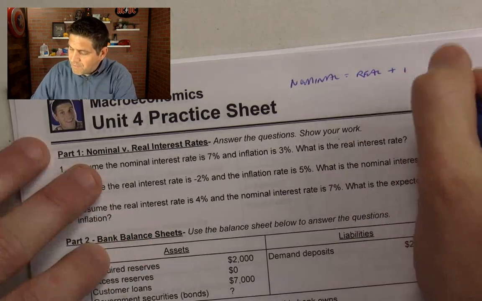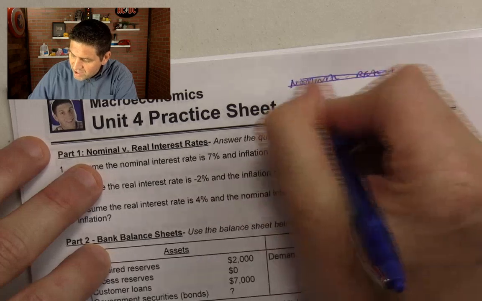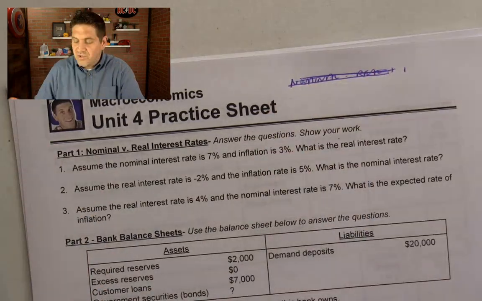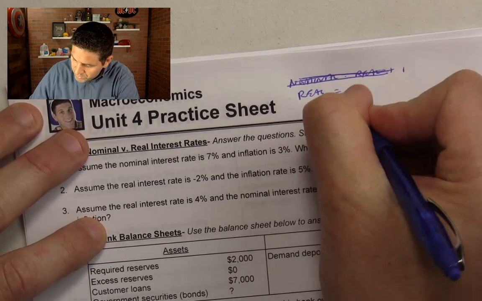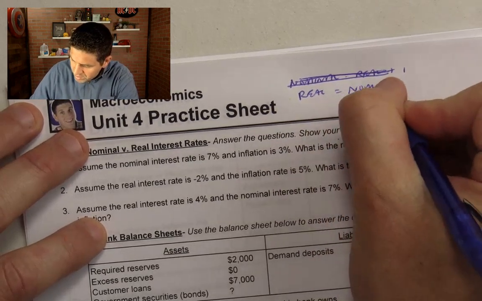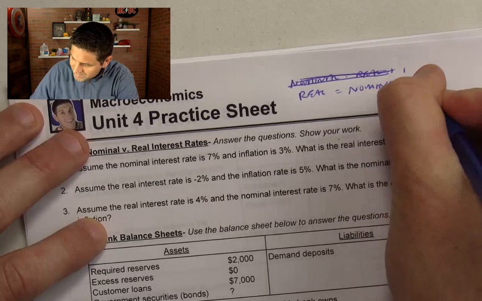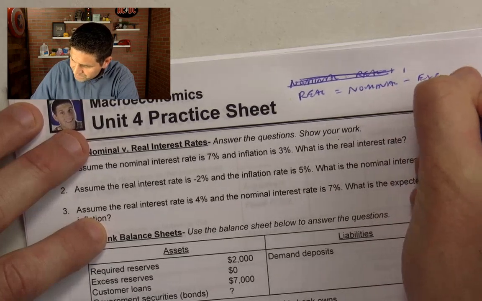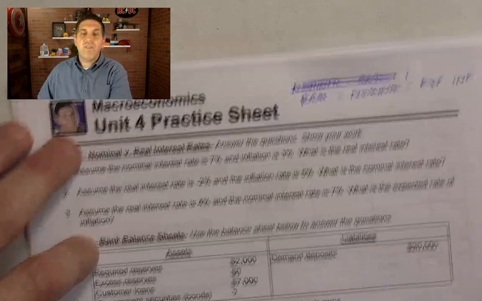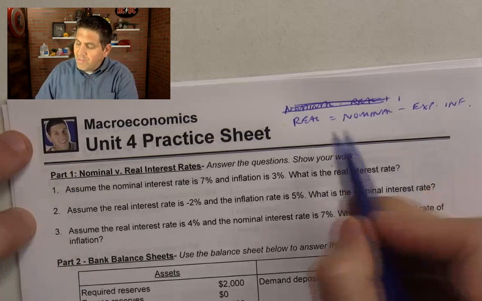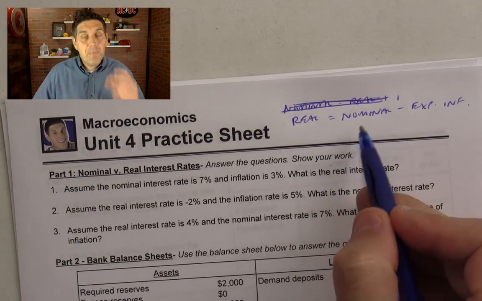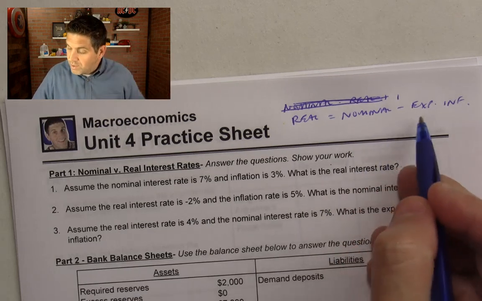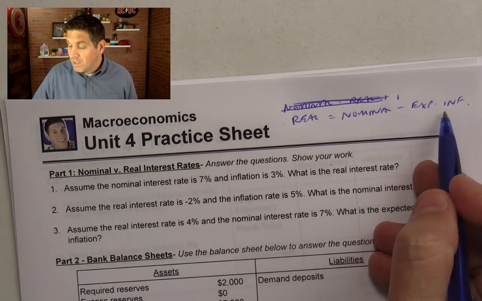I'm not sure if I'm writing it the right way. I'll probably write it the other way. Sorry. You can rewrite it and just solve for X other ways. So let's do real. Real equals the nominal minus expected inflation. So this is the equation that you need to know for the real interest rate. If I want to know what the real interest rate is, I take the nominal interest rate, what people charge for a loan, subtract out the inflation, and that gives me the real.